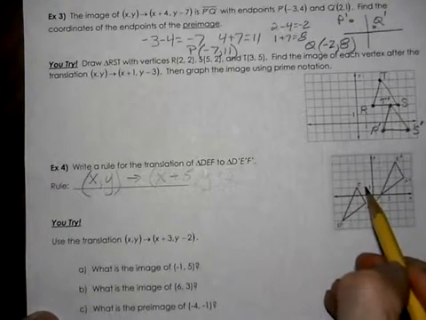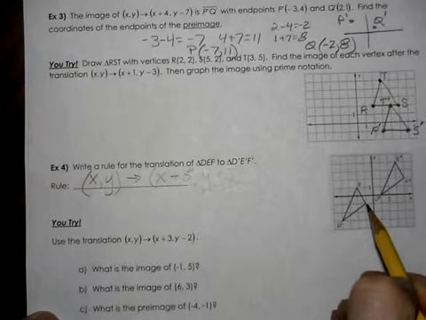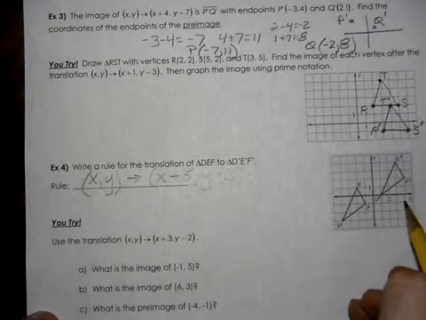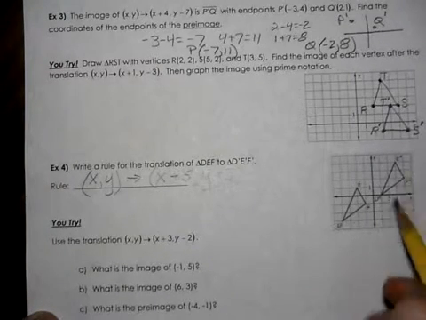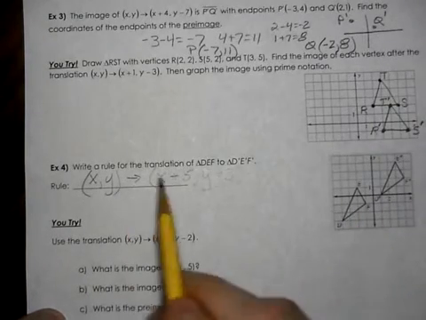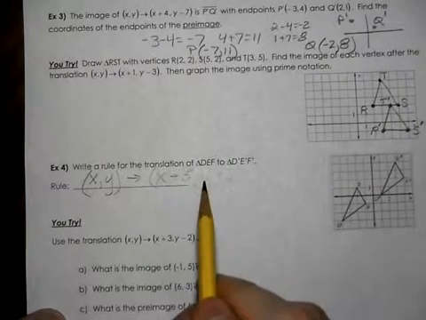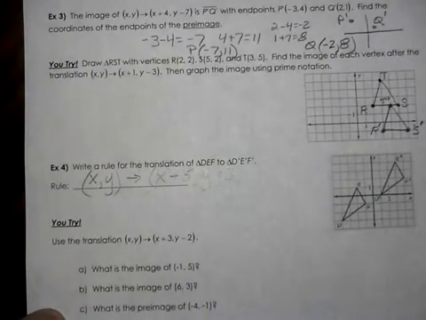E prime, 5 over and up 3. F prime, 5 over and up 3. Every one of the points of the original shape is moved that same distance and direction.